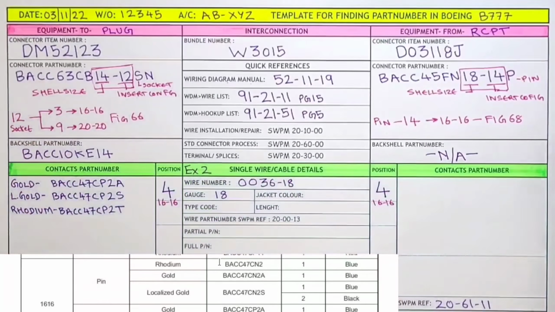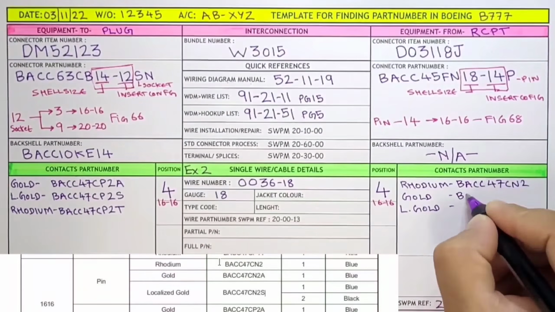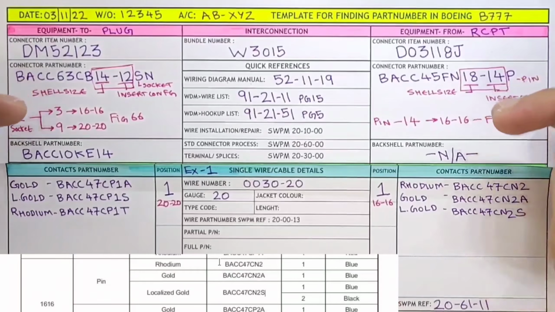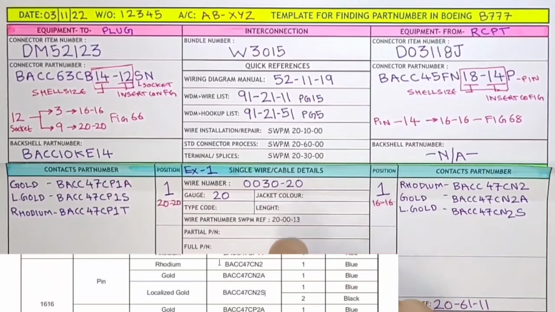Same part number I'll write down in this example. The size is 16, 16, both are same, so the part number will also be same. Now we have found the part number for the contacts, for the connector, for the back shell. Okay, now we will see how to find the part number for the wire, a particular wire.